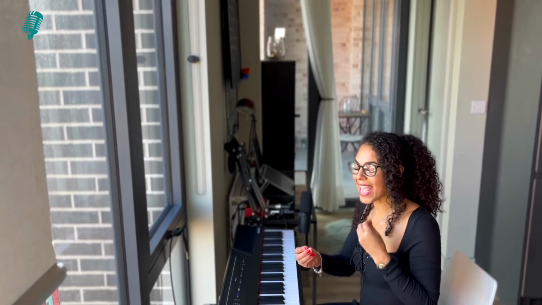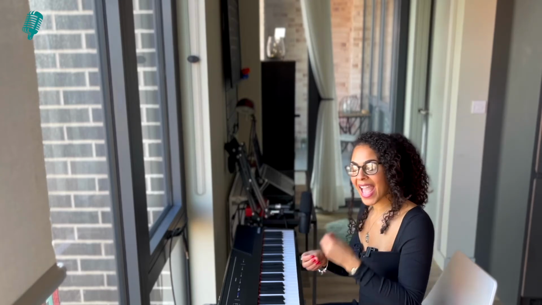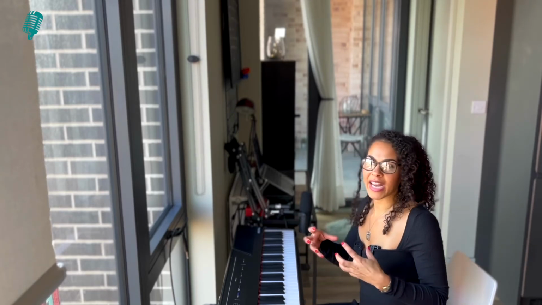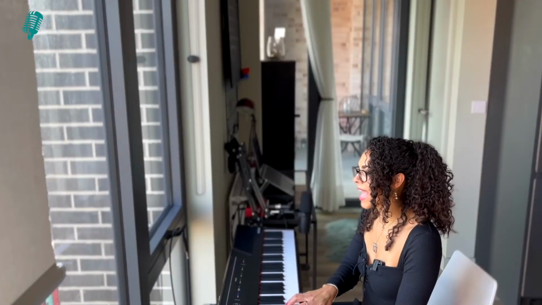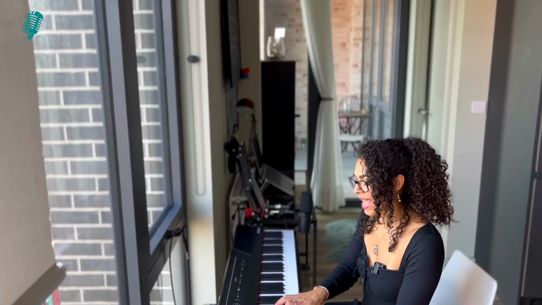The next one is the edgy A, A, A, A, A. A, A, A, A, A, which is really just going to help to add that edge and that bite into your singing voice, helping you to get into vocal setups 2 and 3.